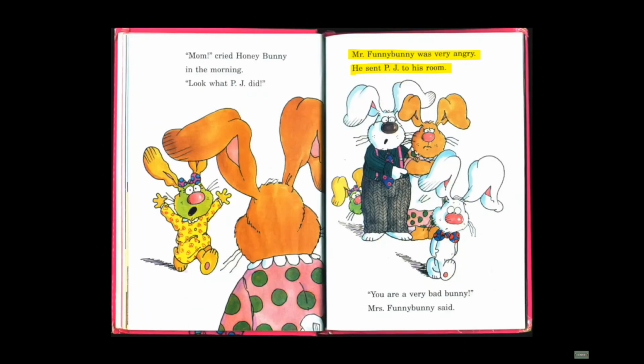To work on syntax, or grammar, I would focus on the child's understanding of imperative sentences, which are commands. To do this, I would use the part of the story where a father is depicted sending his son to his room. I would ask the child to come up with an imperative sentence that she thinks the father may have said to send his son to his room, like, for example, "Go to your room, PJ."